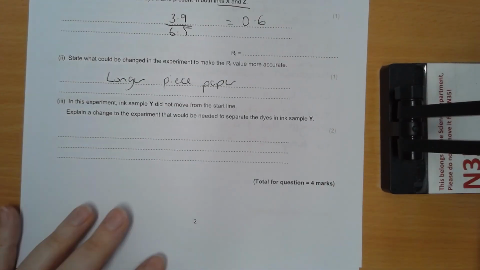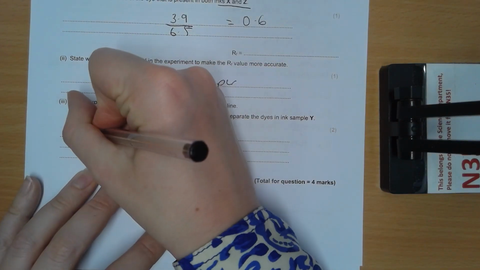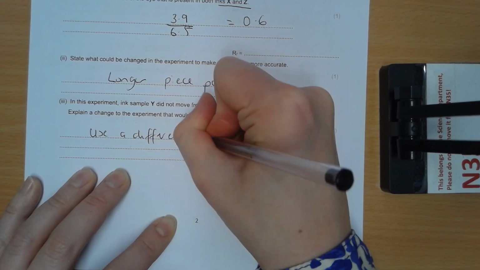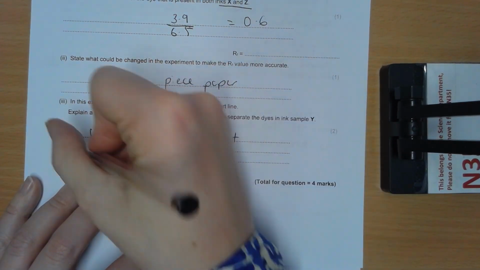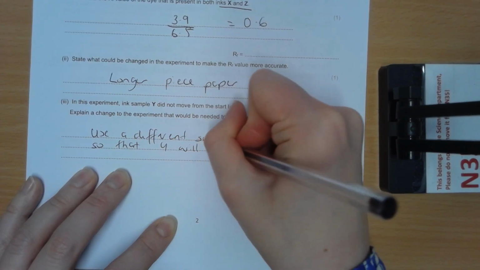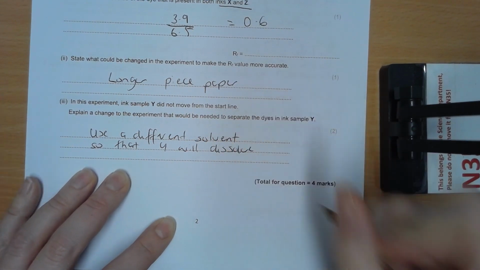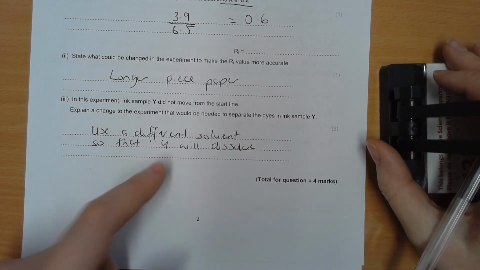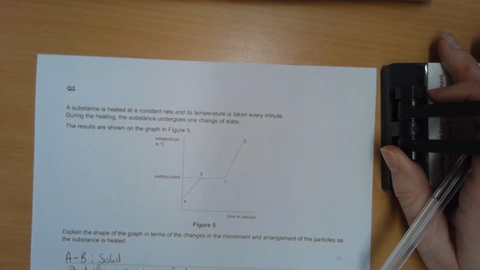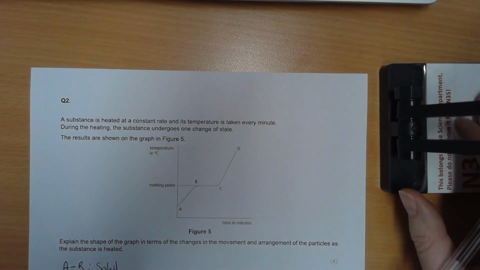So you don't need to be able to suggest solvents, okay? You can say use a different solvent, and you have to explain why, so that Y will dissolve. Okay, it's 2 marks, 1 for saying use a different solvent, and a second for suggesting that you need it to dissolve. Right, the next question, I have done the answer, but we'll just go through the graph before we look at the answer.